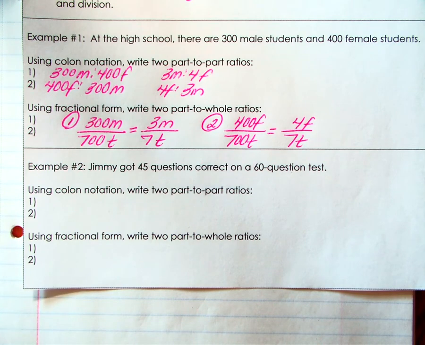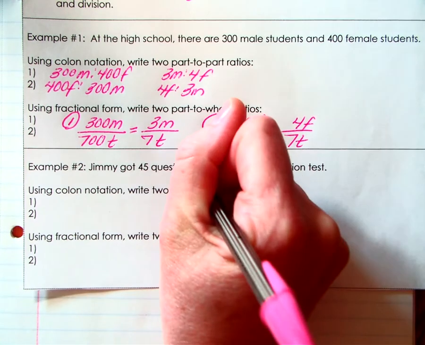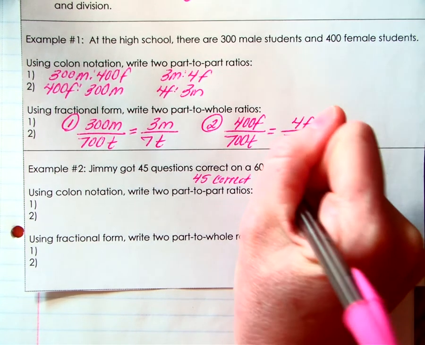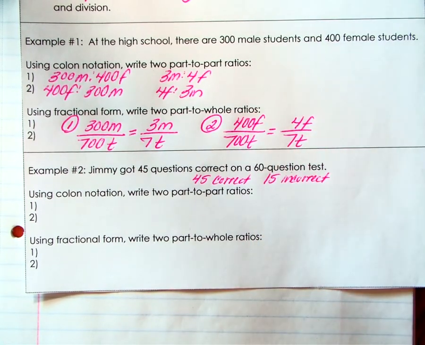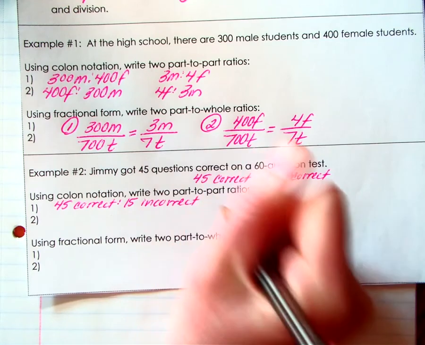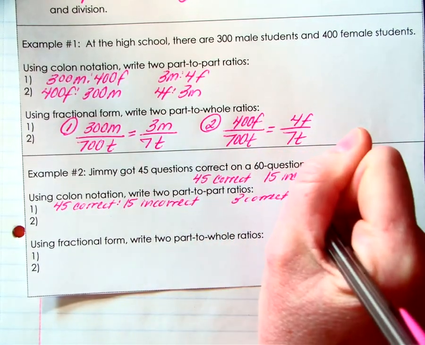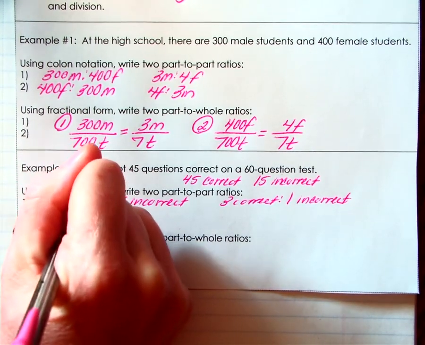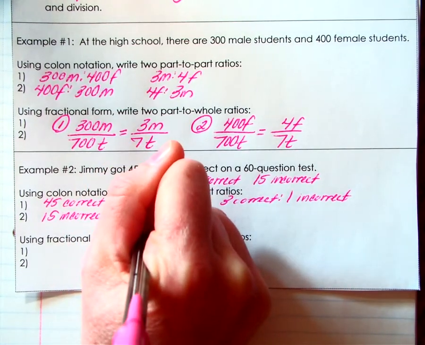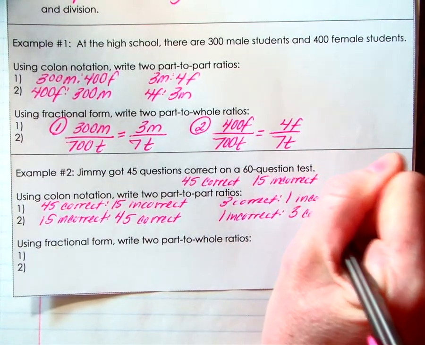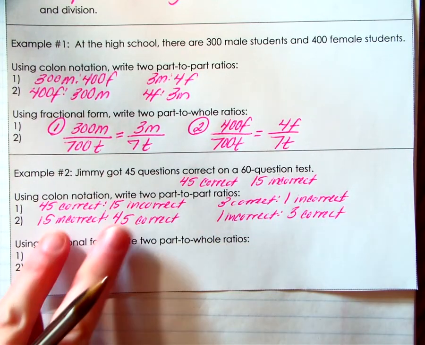Now when I work out example 2, Jimmy got 45 questions correct on a 60-question test. I know that Jimmy got 45 correct, but I also need to think about how many incorrect Jimmy got on that test. Jimmy got 15 incorrect. So, using colon notation, we're going to write 2 part-to-part ratios. What are those going to look like? We got 45 correct to 15 incorrect, which can be simplified to 3 correct to every 1 incorrect. All I'm doing there is scaling down as if it were a fraction. Or I can flip it. I can say 15 incorrect to every 45 correct, which is like for every 1 incorrect, I got 3 correct. This ratio is equivalent to this ratio.